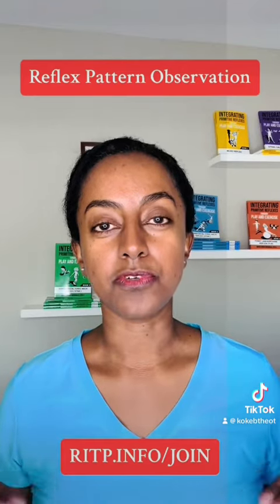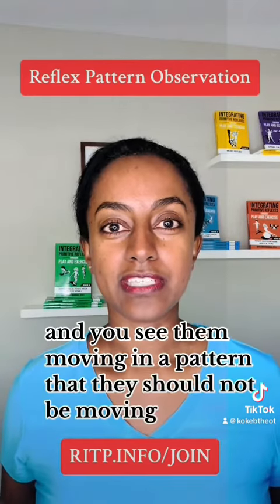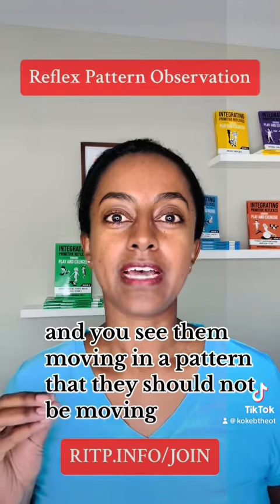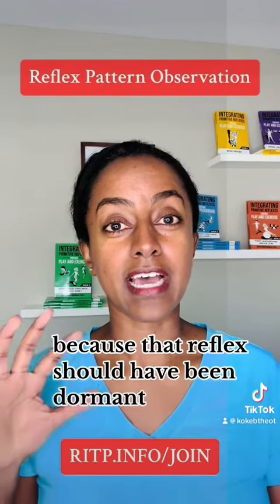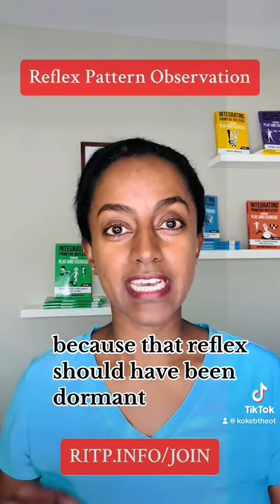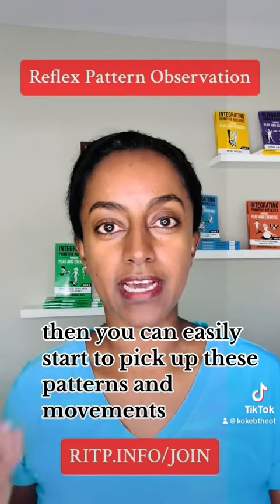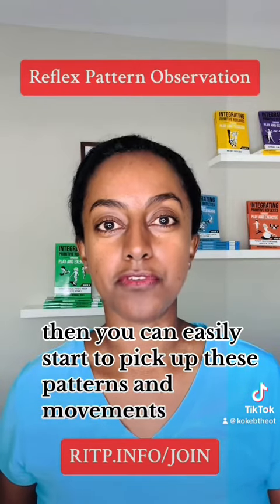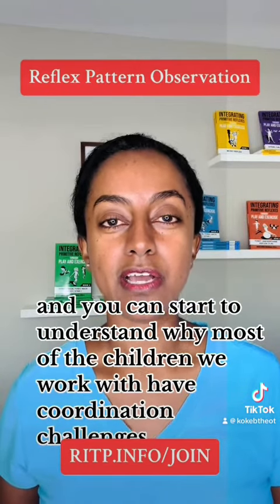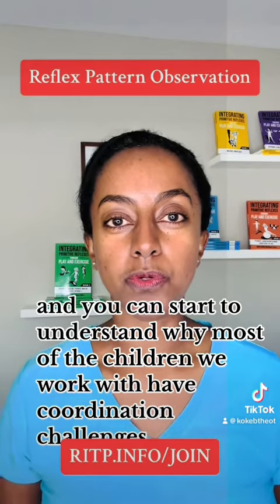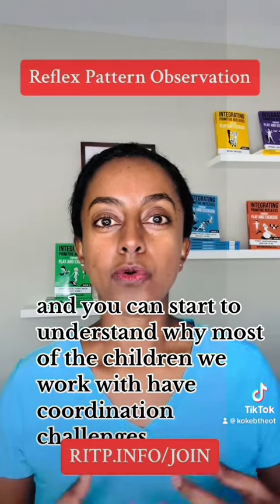If the child is moving in the playground and you see them moving in a pattern that they should not be moving because that reflex should have been dormant, then you can easily start to pick up these patterns in the movement. And you can start to understand why most of the children we work with have coordination challenges.